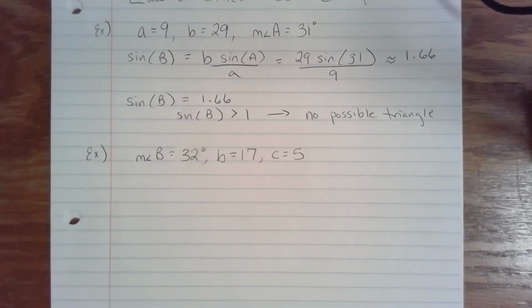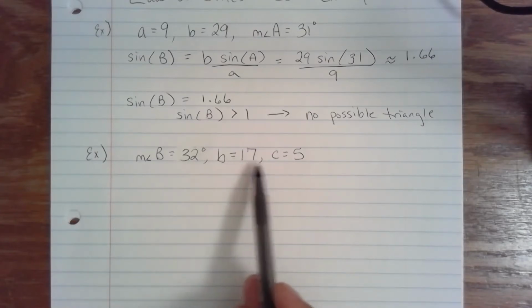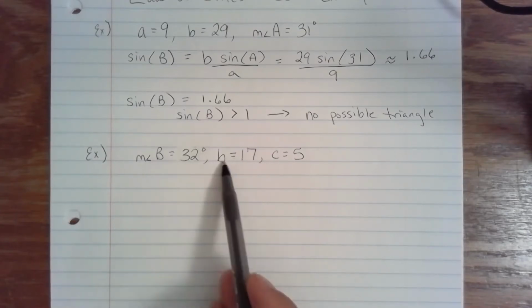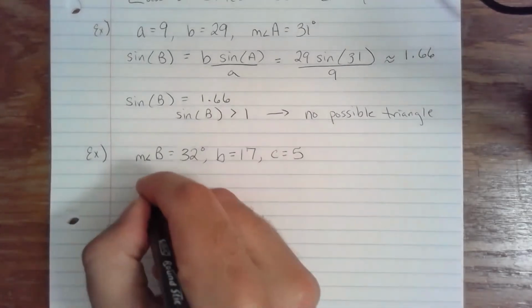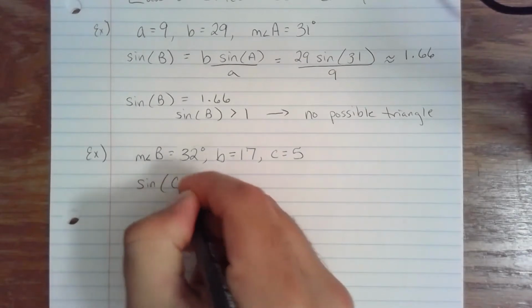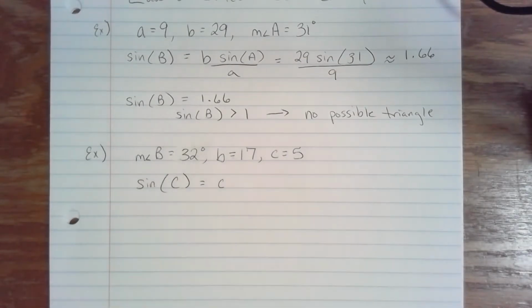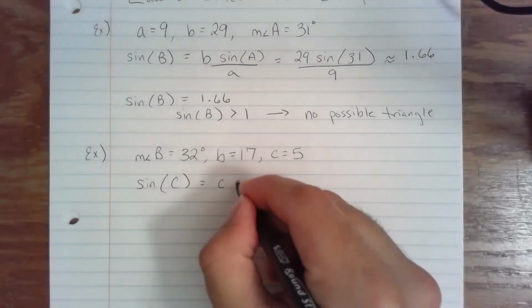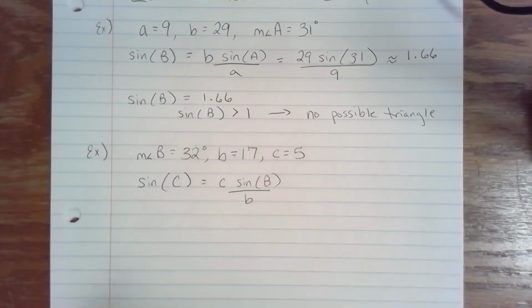So for this one, we're taking a look here, and we're seeing a very similar layout. We have two sides here, and we have a matching pair for our b's. So we're going to take a look at C. We're going to evaluate sine of C. So in a similar fashion, we'll write down its corresponding side, and then we'll have sine of big B all over little b.